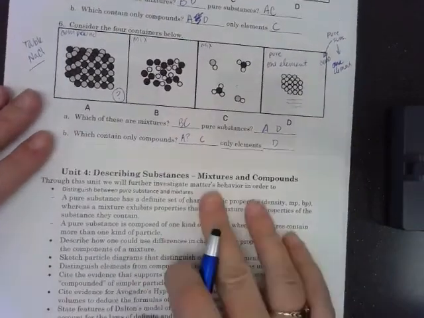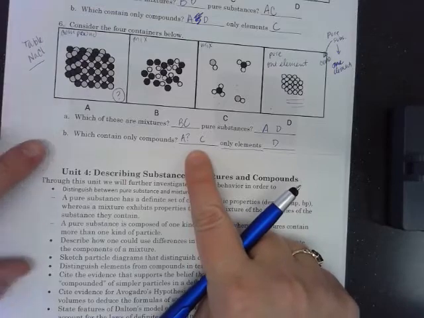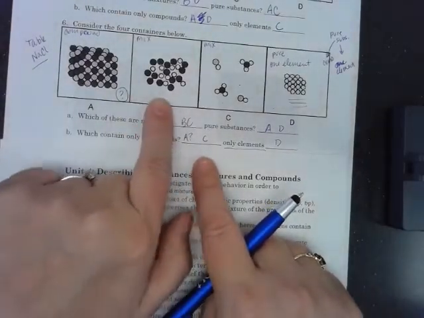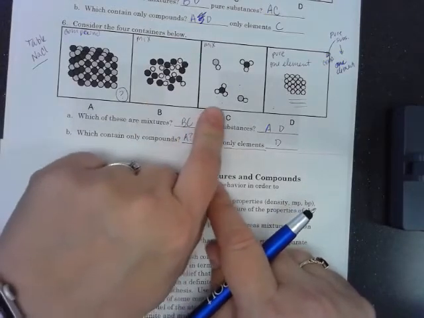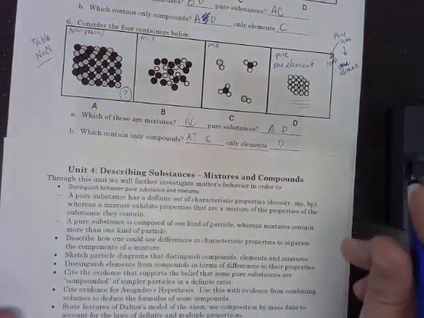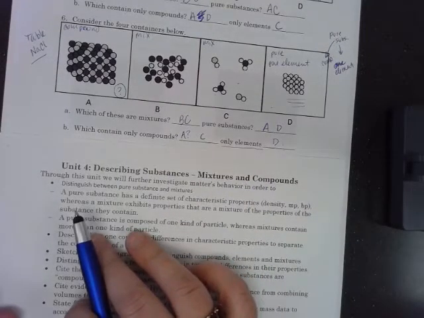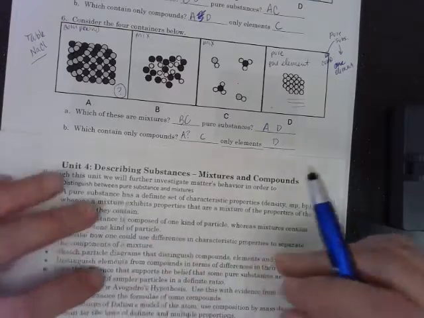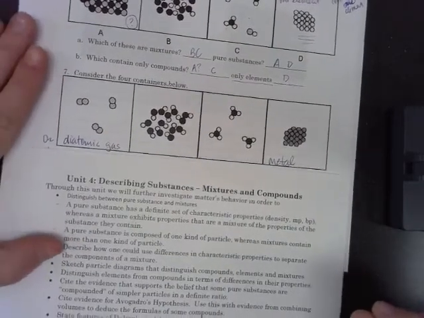Okay. So it says which contain only compounds. That's a compound. Does this contain compounds? Well, we said no. Does this have compounds? Yes. Does this have compounds? No. Only elements is just D. It's a pure element. That is correct.